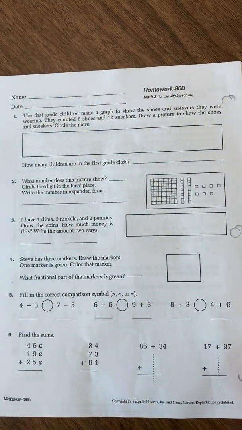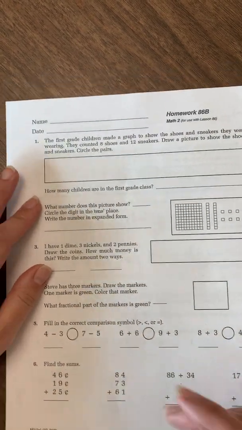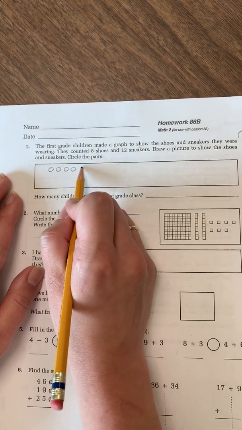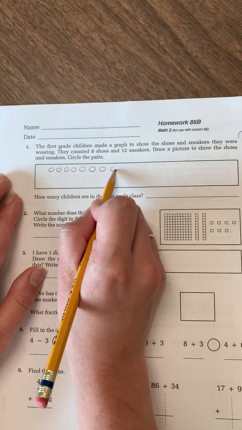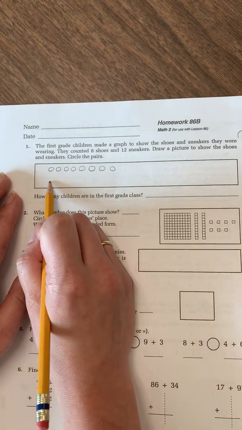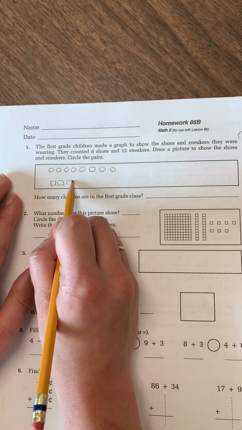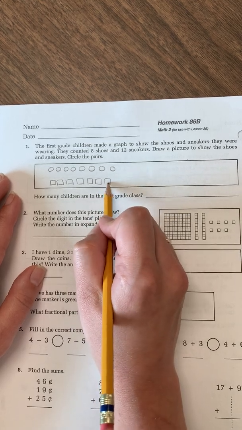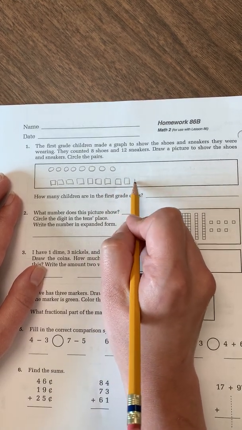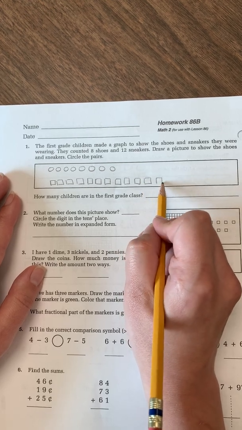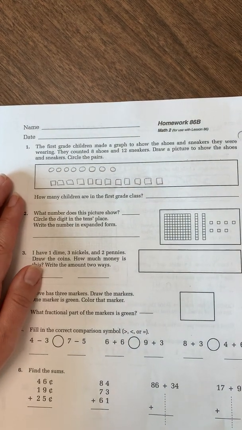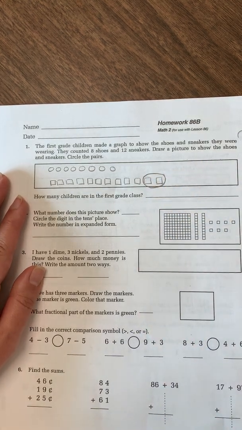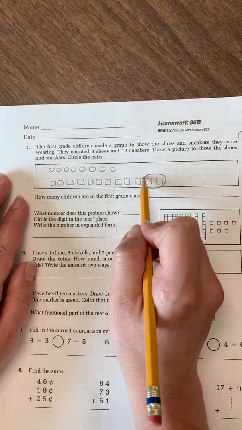Draw a picture to show the shoes and the sneakers. 8 shoes. 1, 2, 3, 4, 5, 6, 7, 8. 12 sneakers. 1, 2, 3, 4, 5, 6, 7, 8, 9, 10, 11, 12. Now circle the pairs. Remember, you wear 2 shoes when you go out. You got to circle groups of 2.